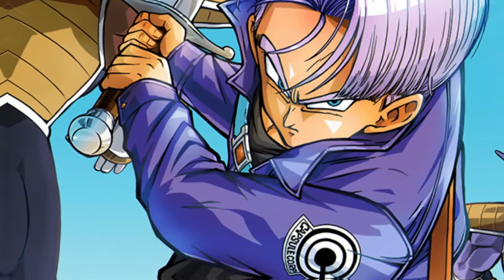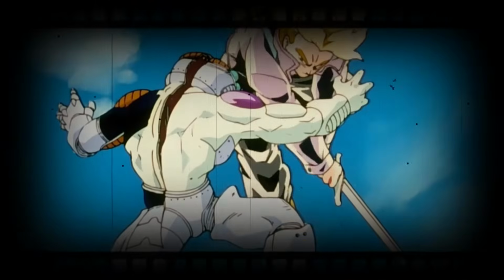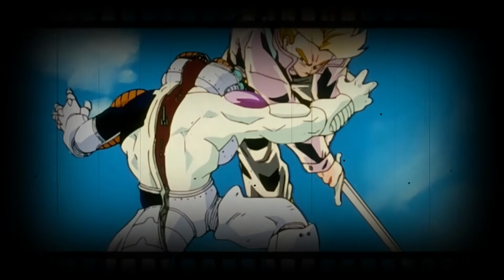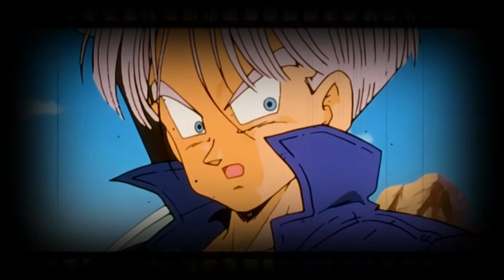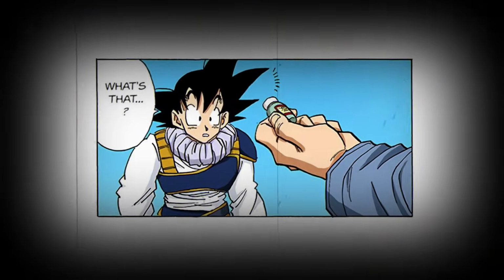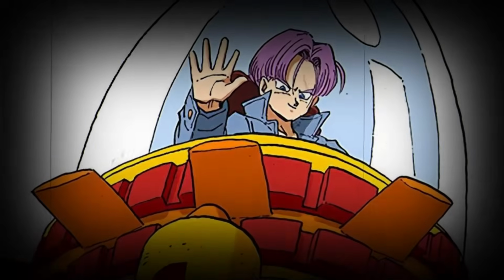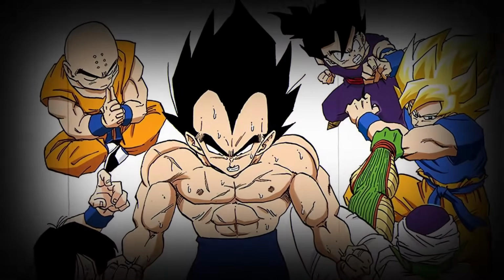Trunks alters the course of the original timeline by killing Mecha Frieza and King Cold himself, whereas in the original timeline, Goku did it. Goku arrives slightly later as he doesn't feel the need to use instant transmission, and Trunks leaves knowledge of the android's attack as well as the heart virus destined to kill Goku, along with the medicine to save him. He bids farewell to them, and 3 years of training commences between the group.